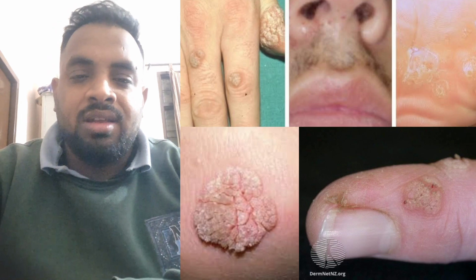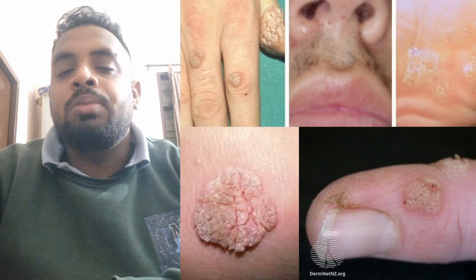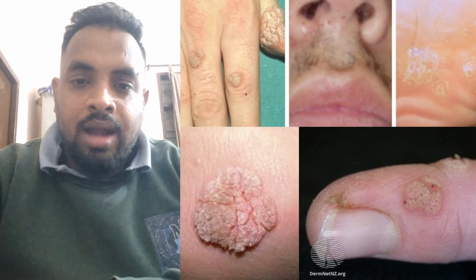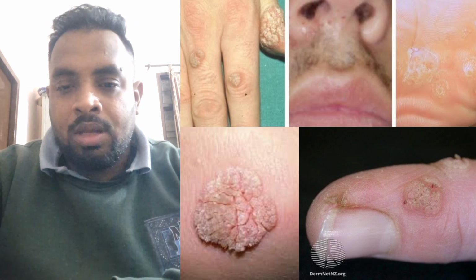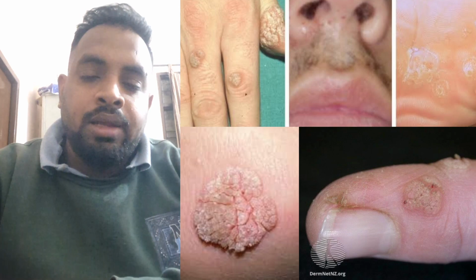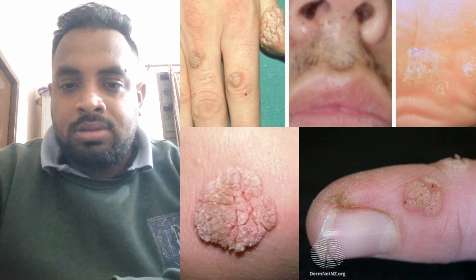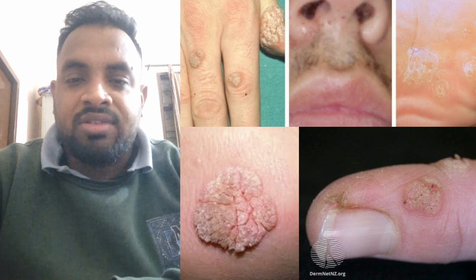Most probably they occur on the portion below the neck, or the anterior portion of the neck. They can occur on any part of the body, usually the intimate areas where the infection is.